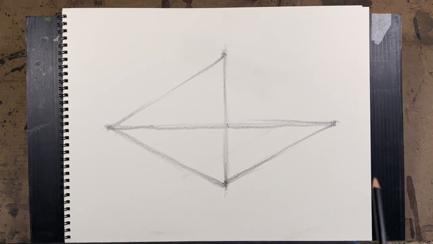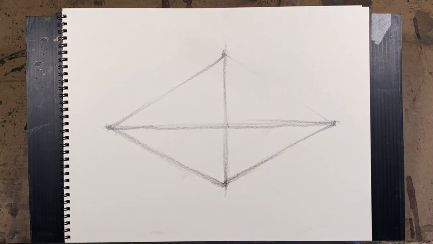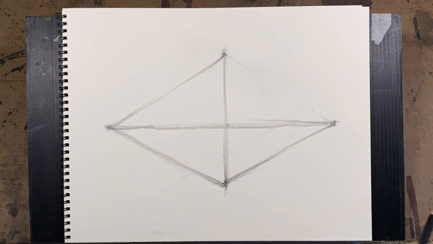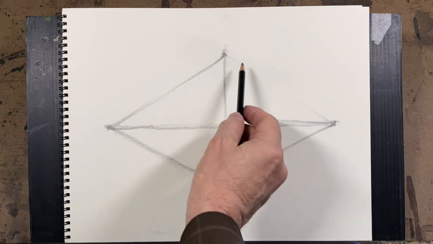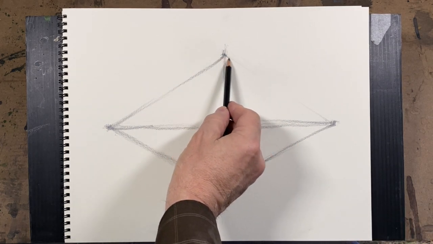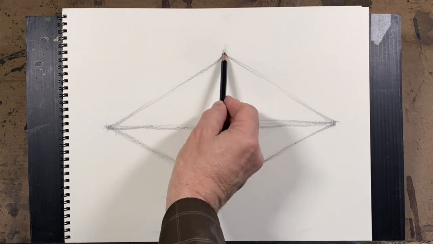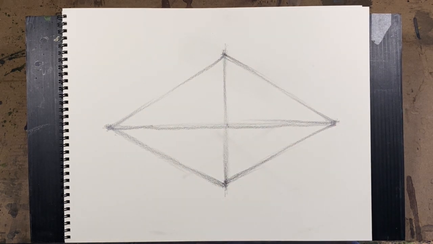I'm trying to sort of lightly state the line, and then when I start to feel comfortable with the movement, I bear down on the pencil a little more. One thing that's helping me a little bit is I'm standing, so I can move my arm freely.